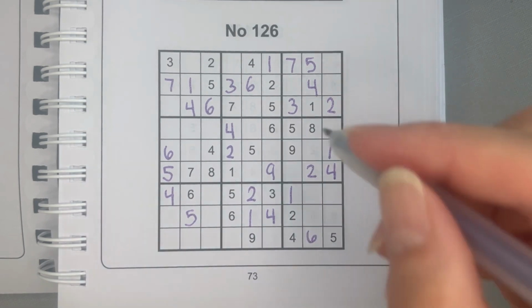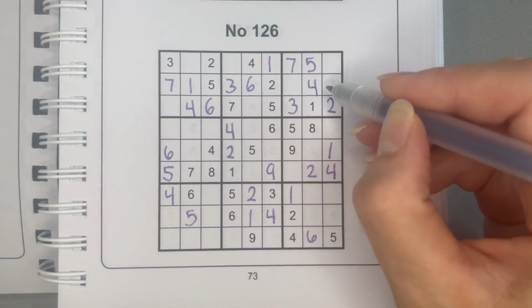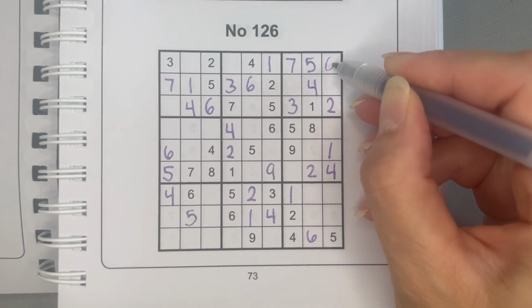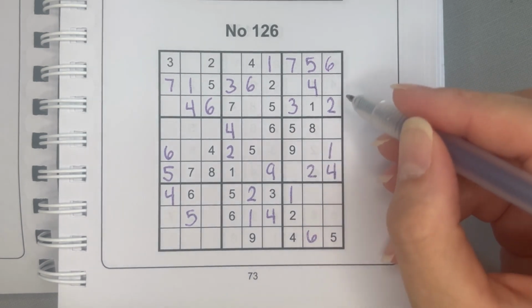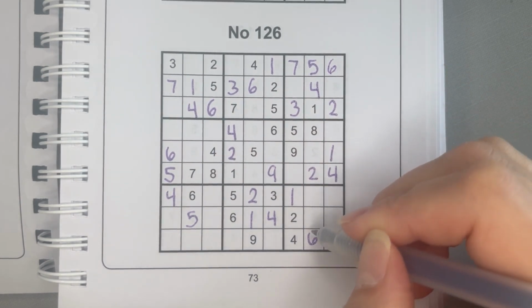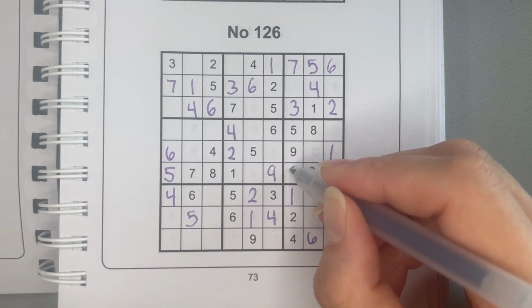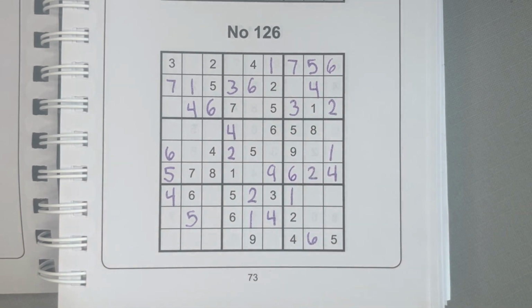See, 6. Okay, over here, there's a 6 in this row, which means this is my 6. Down here, I have a 6 in this column and a 6 in this column, so this is my 6. And I think I now have all of my 6's.